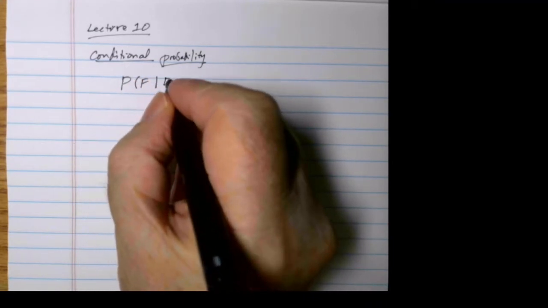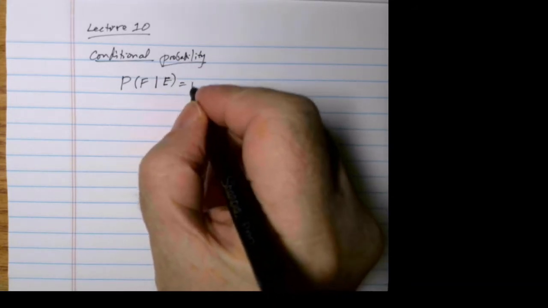Okay, first of all, I want to talk about conditional probability. It's written this way: the probability of F, and then a little stroke, and then E, and that's read the probability of F given E. E and F are events, of course. This is the probability that F occurs given that E occurs. So you're allowed to assume that E occurred and then compute the probability that F also occurs.